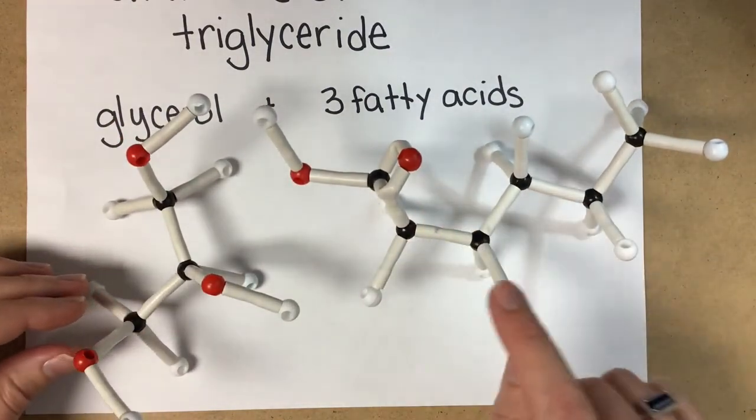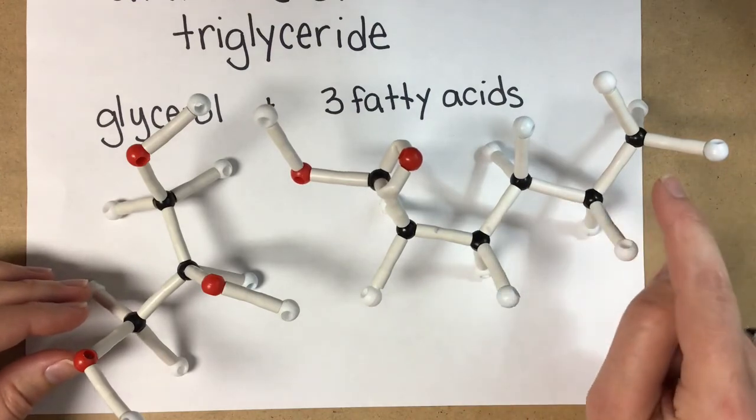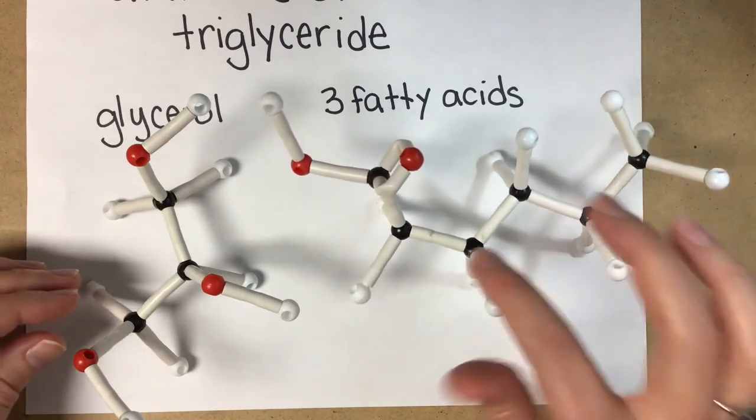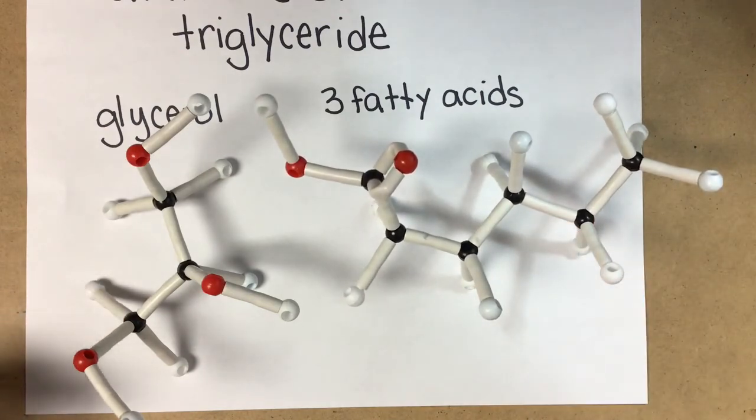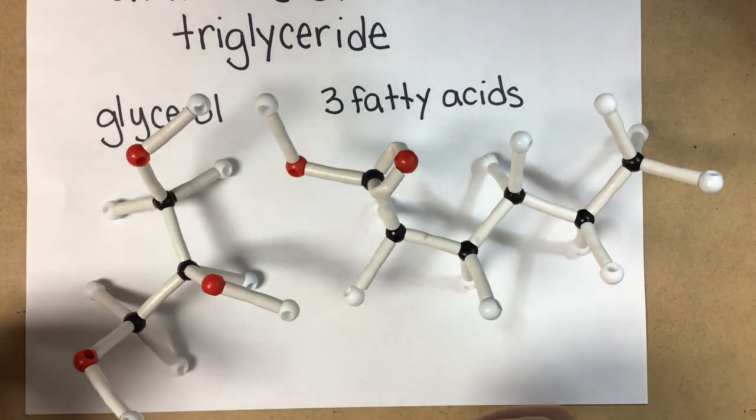Again, this is considered to be a saturated fatty acid because all of the carbons are single bonded to one another and they have the maximum number of hydrogen atoms. I'm going to show you at the very end how that allows this particular molecule to squish together to form those solids.